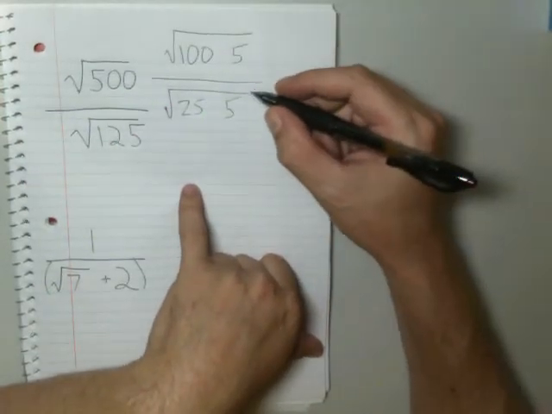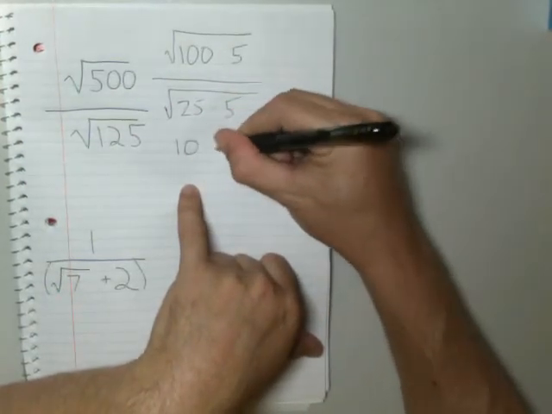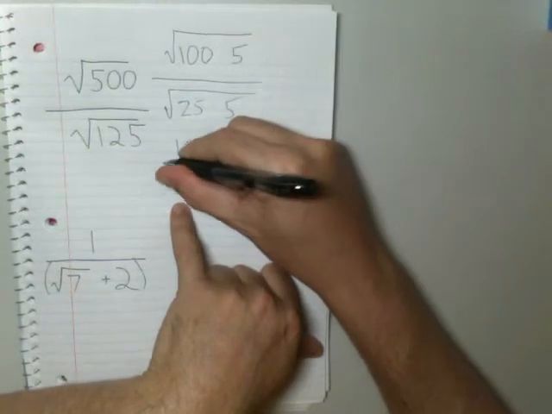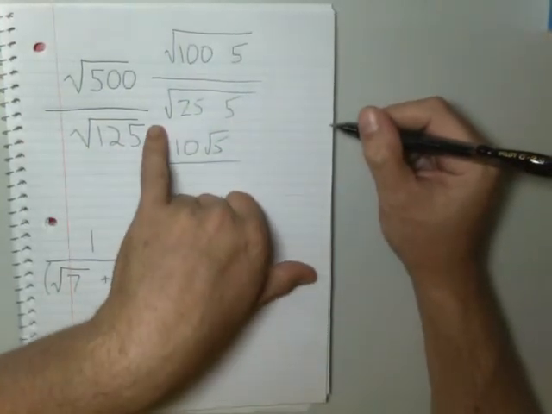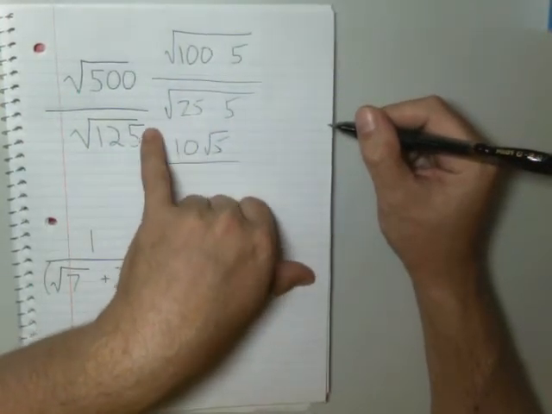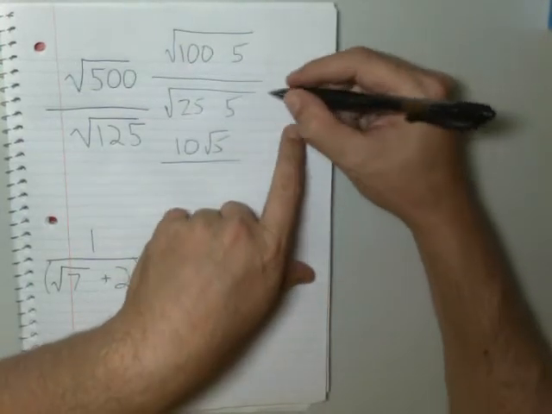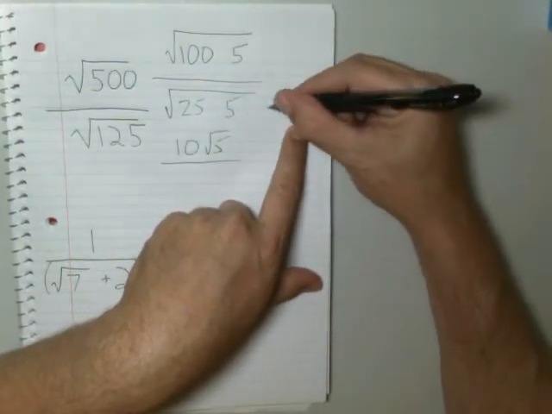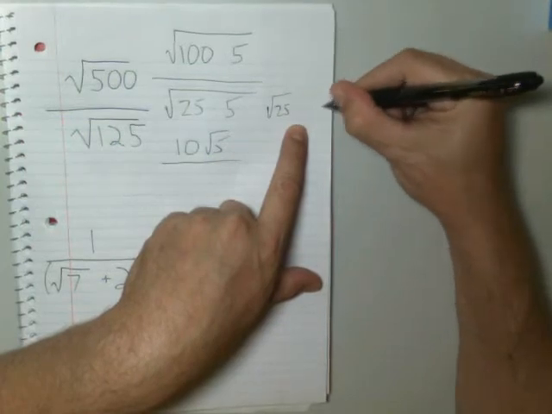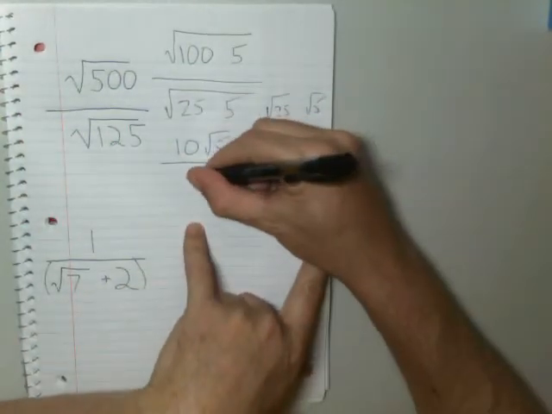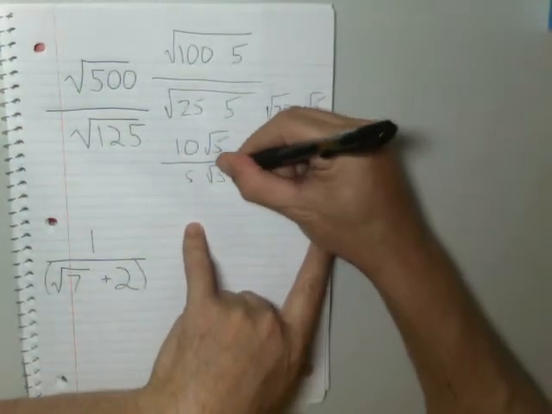The square root of 100 is 10. So 10 root 5 divided by, what I do is I pull out the 5. The denominator is the same as the square root of 25 times the square root of 5. So this is 5 root 5.